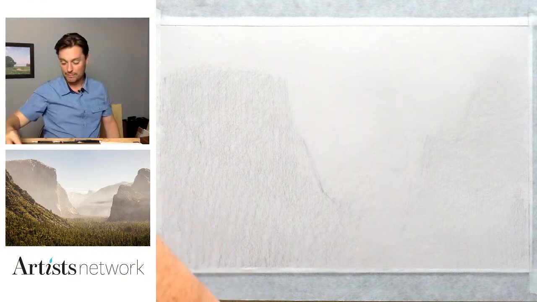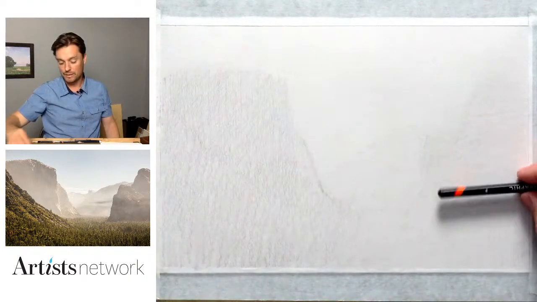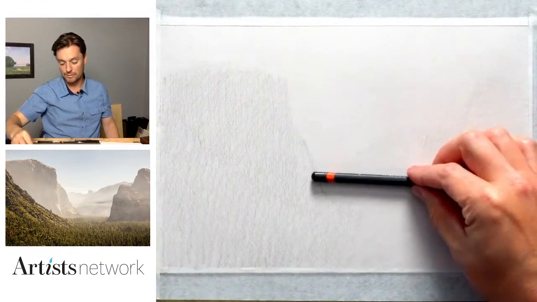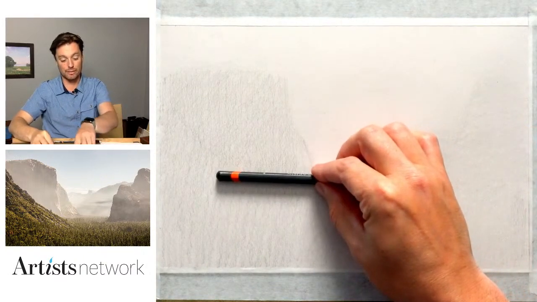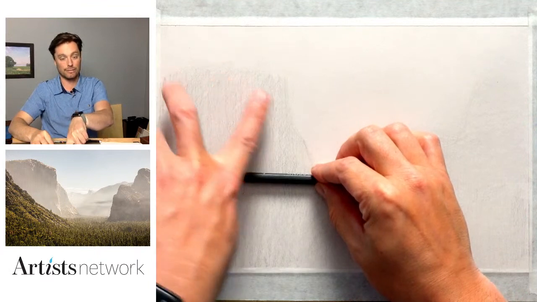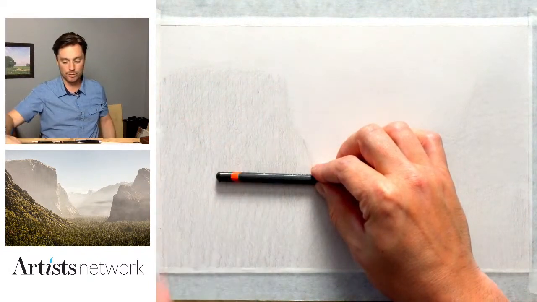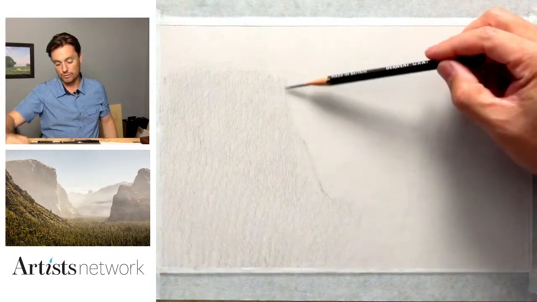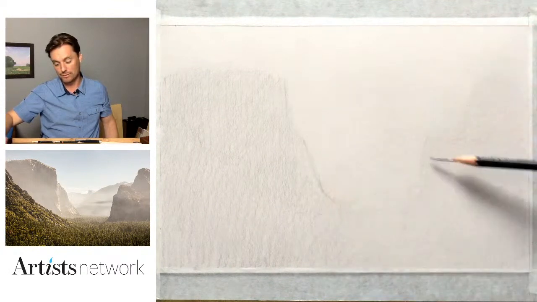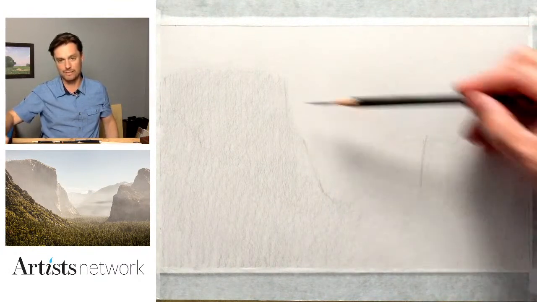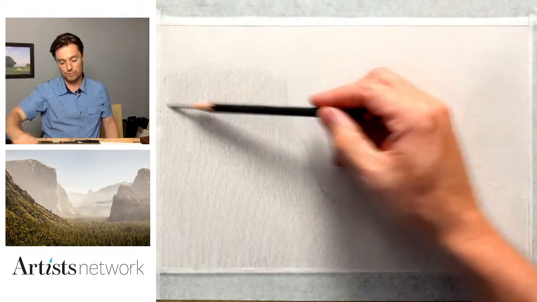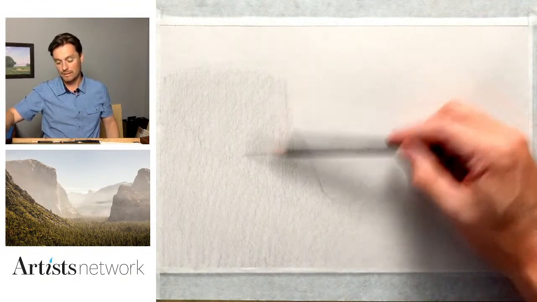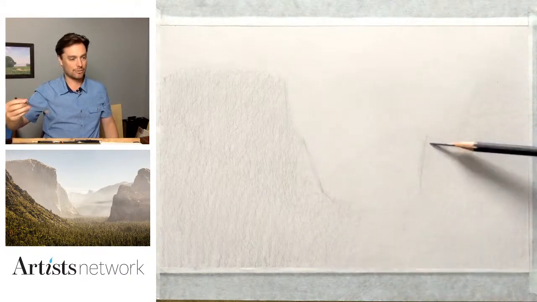If I take that measurement and come across here, and take one step further, it should just about cut this cliff in half. So we're pretty close actually. I'm going to lock in these marks to indicate the right side of this left structure, and then the left side of the right-hand structure.